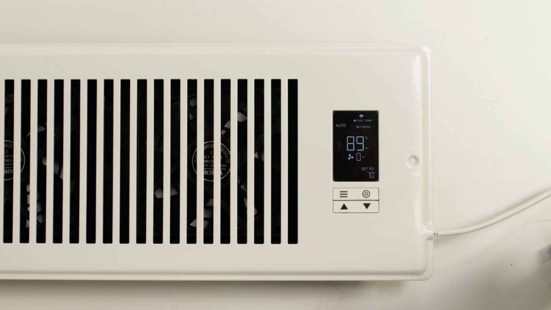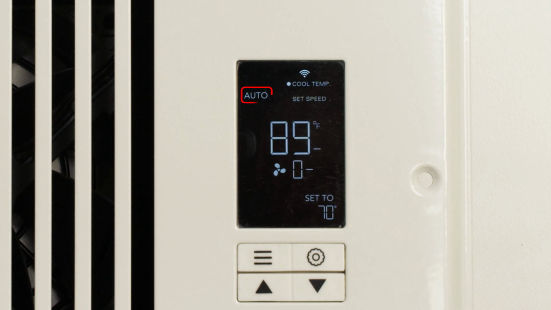The control face features an LCD display with 4 physical buttons. The LCD display shows the current status of the fan in the upper left corner, the current detected temperature in the register, the fan speed, as well as various mode and device settings in the bottom right corner.